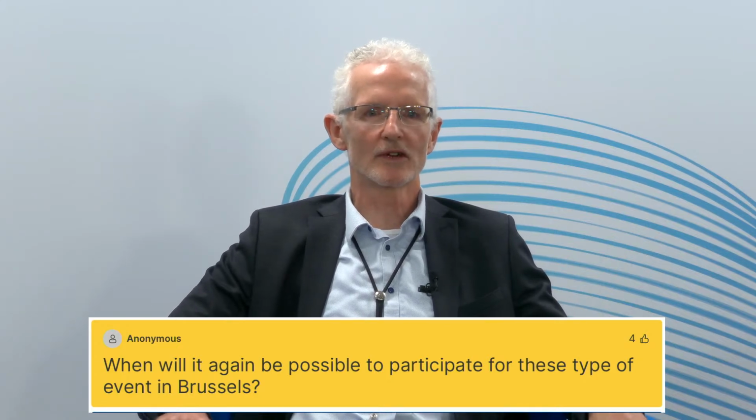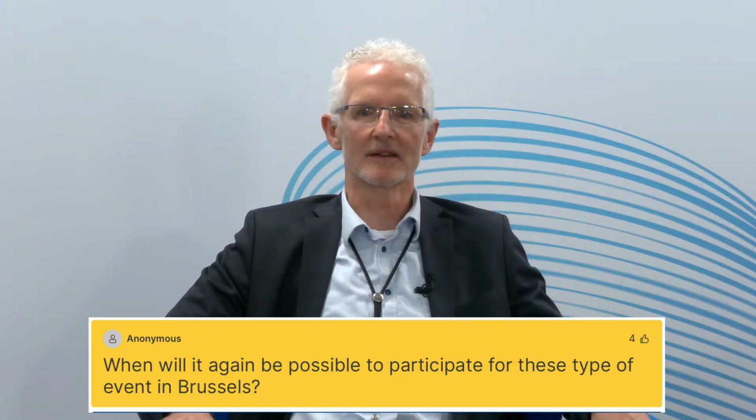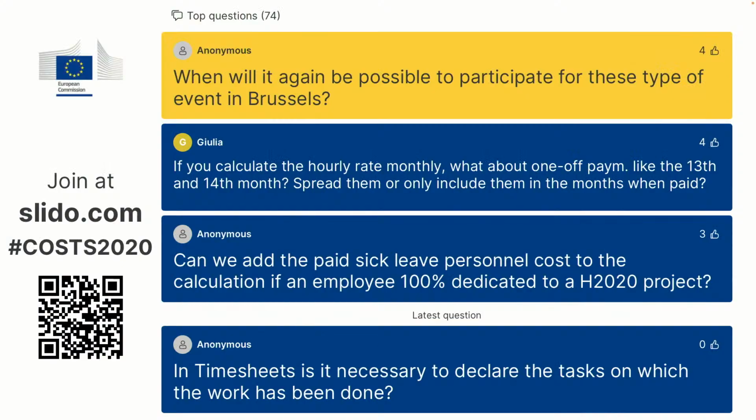Next question. If you calculate the hourly rate monthly, what about one-off payments like the 13th and 14th month? Spread them or only include them in the months when paid? Spread them. It's not an option. You must spread all that is paid once per year. If you are in the monthly calculations, you cannot put it just in the month in which it's paid. You must spread it over, which makes the monthly calculations more complex.